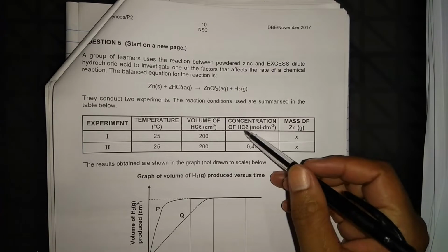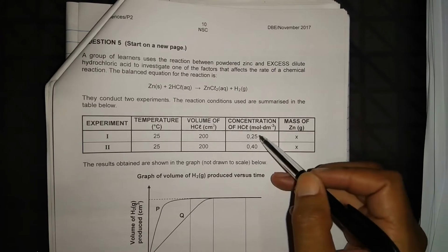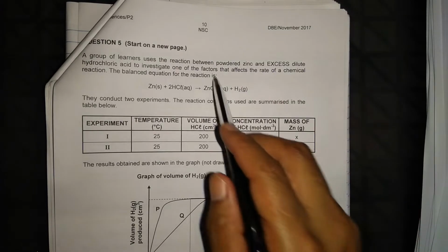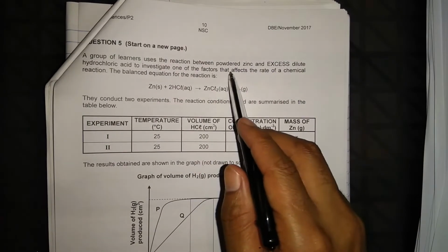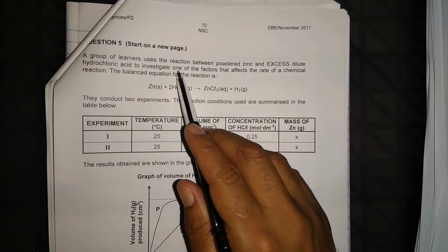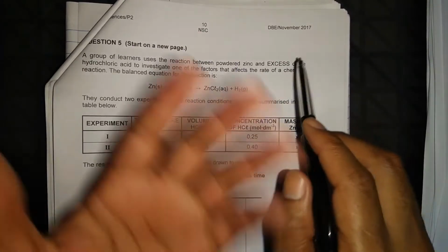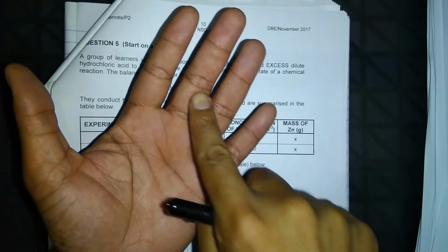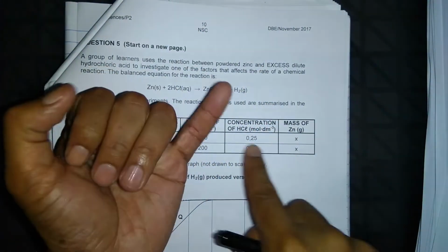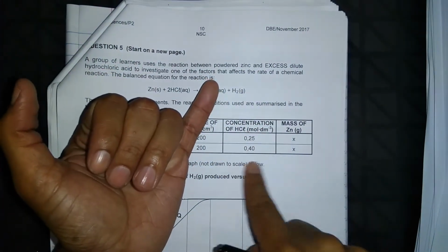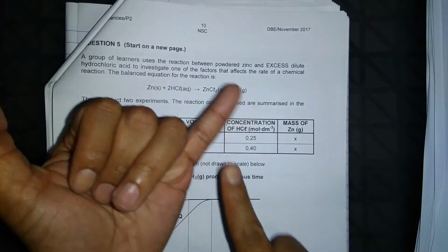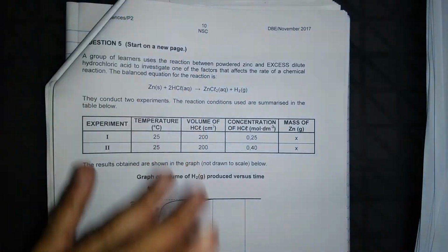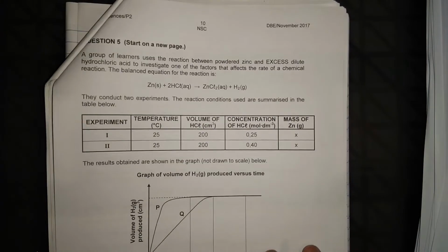So since there's a change in concentration of hydrochloric acid, it means we are investigating one of the factors that affect the rate of reaction. Out of the 5, there's only one being investigated. Since concentration changes in the table, we are investigating concentration.